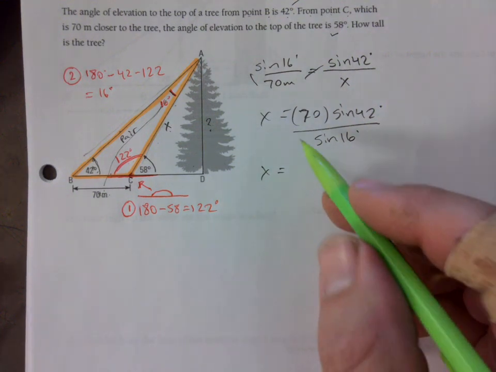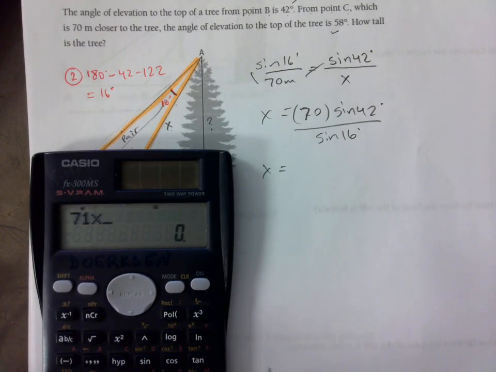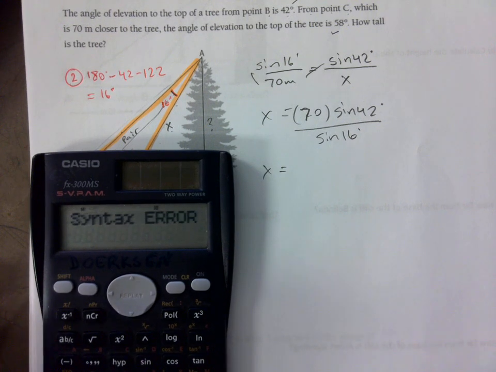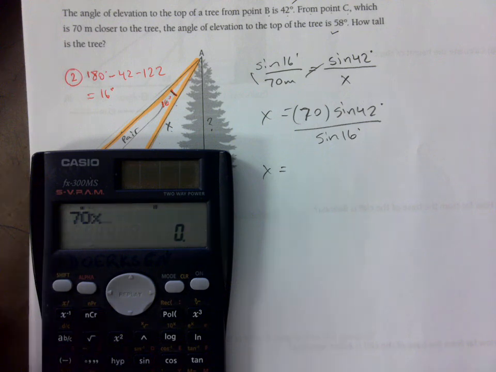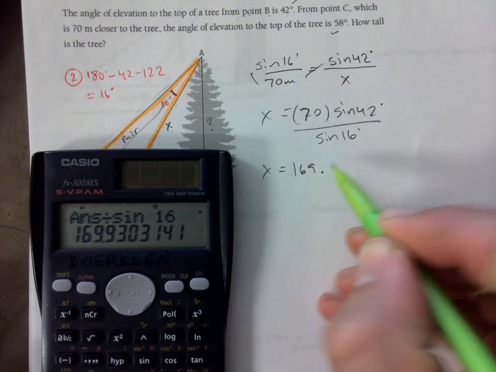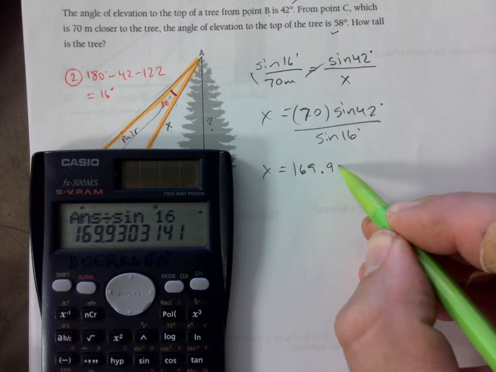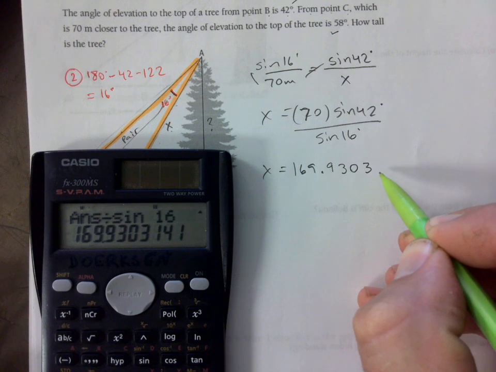When you cross multiply and divide this, 70 times sine of 42 divided by sine of 16, that's 169.9303. I'm just going to use 4 decimals.